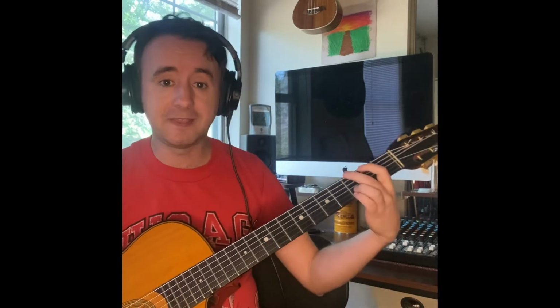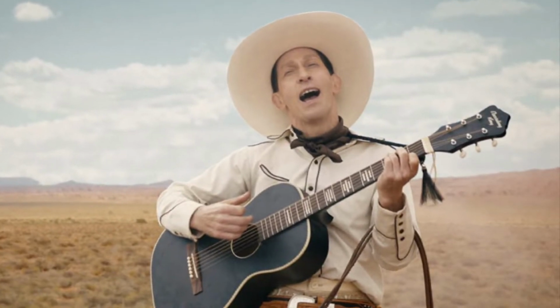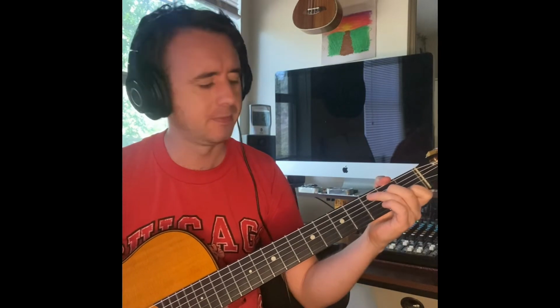For most guitar players, when we're starting out, we learn chords that look like this. Open position cowboy chords, as they like to call them. E minor, A minor, D, G, C. And these are all triads, except we're using 5 or 6 strings to play them.